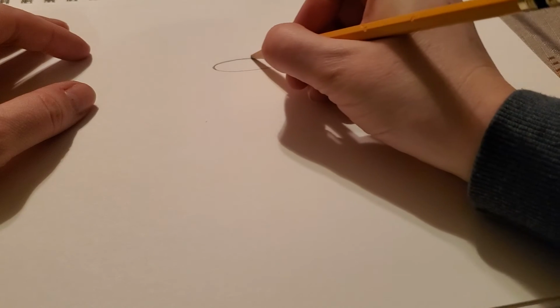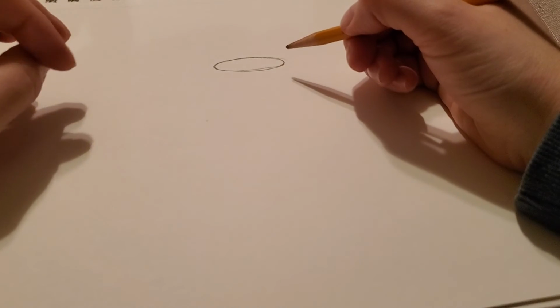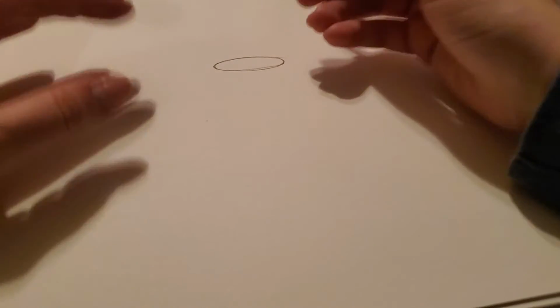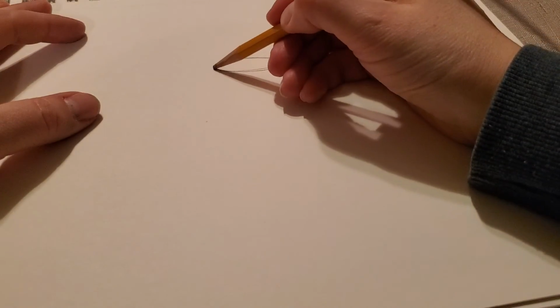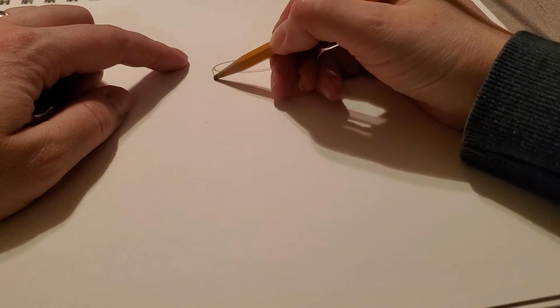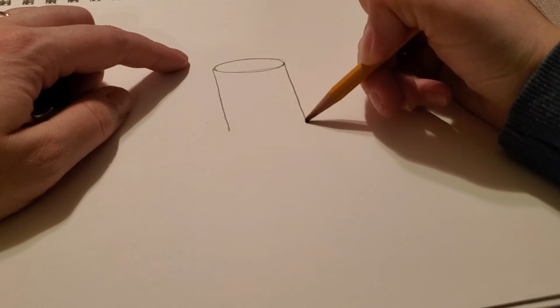An ellipse is a long, skinny oval. Because from the side, a cylinder doesn't look like a circle. From the top, it looks like a circle. From the side, it is stretched out. So I started with that ellipse, and then I'm going to go from the furthest edge on both. So way over here, I'm going to go straight down. And then I'm going to go straight down on this furthest edge.